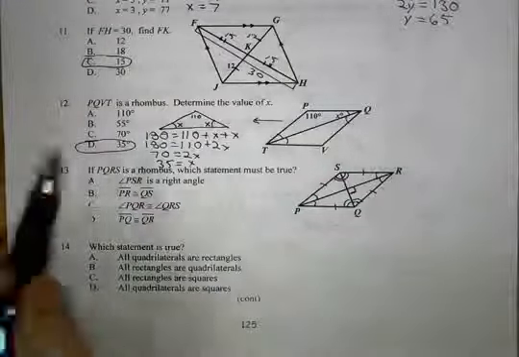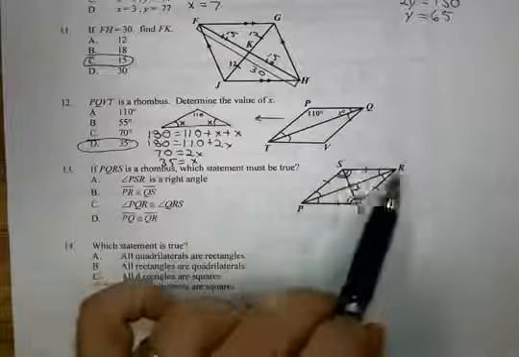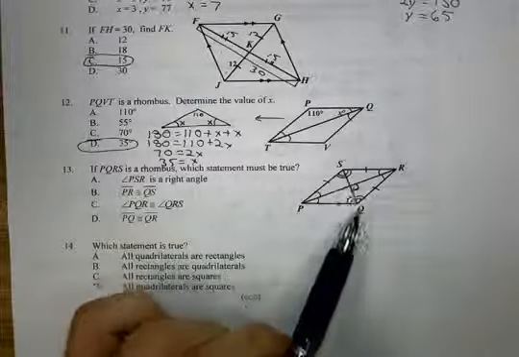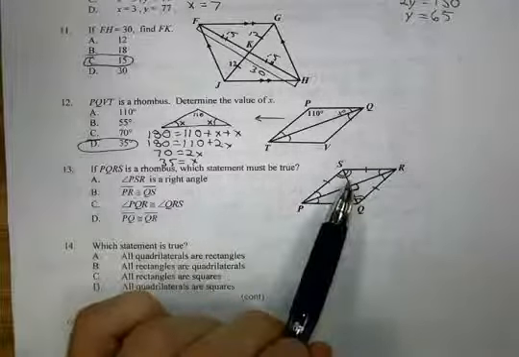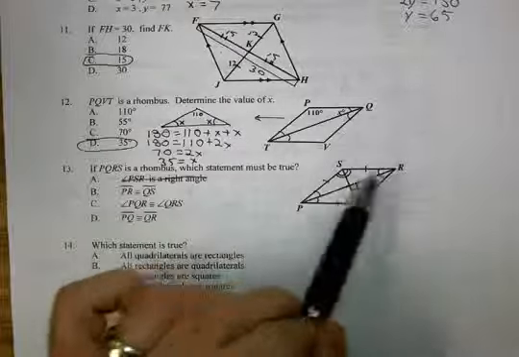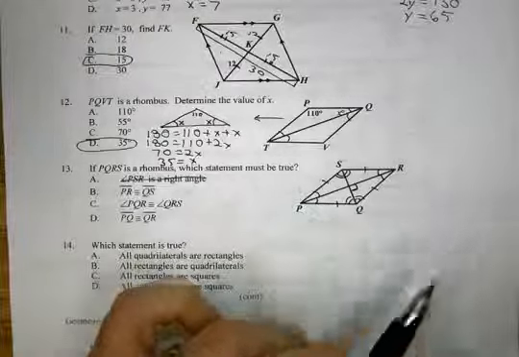So we go through. PSR is a right angle. PSR is this angle right at S. We know it's bisected. We know it's congruent to Q, but we do not know if it's a right angle. In fact, if it was a right angle, this would be a rectangle. So that's out. PR is congruent to QS. PR and QS are diagonals. We do not know they're congruent. If in fact they were congruent, it would be a rectangle. So that's out.